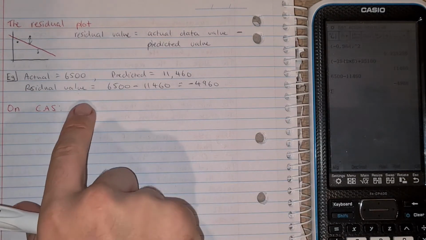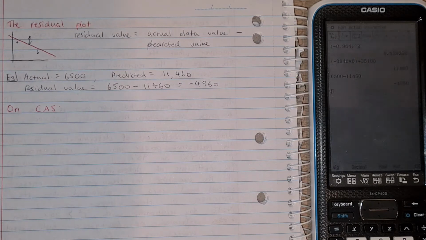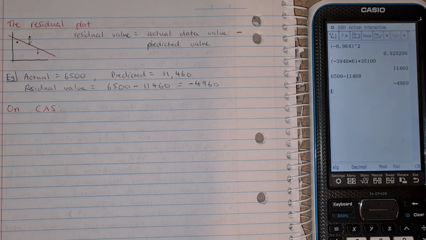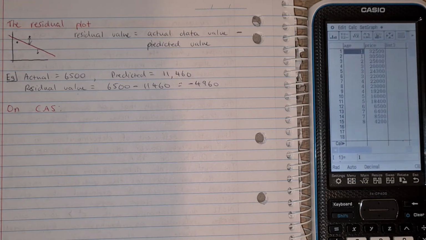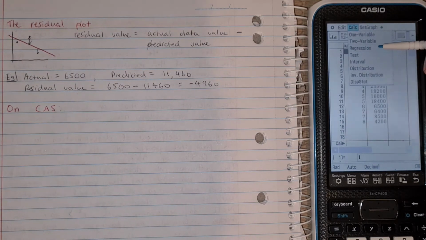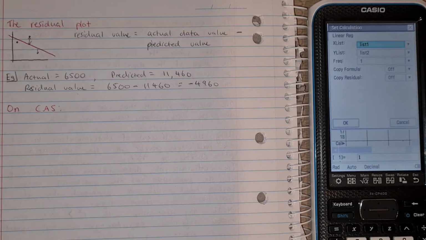Now clearly doing this for every single point would take forever. So there is a way we can get these values onto our CAS and actually plot the residual. Now we're going to go to the familiar spot, going calc, regression, linear regression. Select our appropriate X and Y variables. What we want to do here though, if we select copy residual to say list 3, it's going to post all of the residual values into list 3.